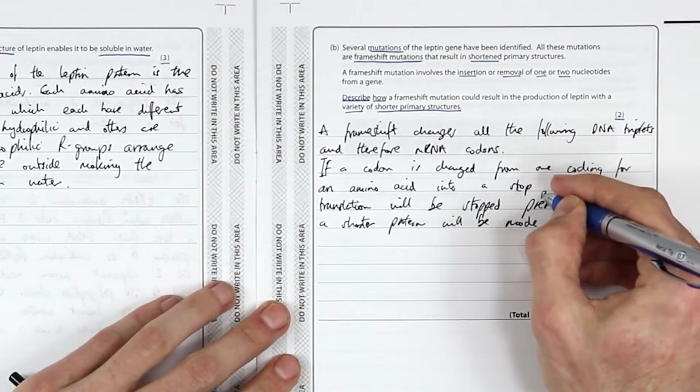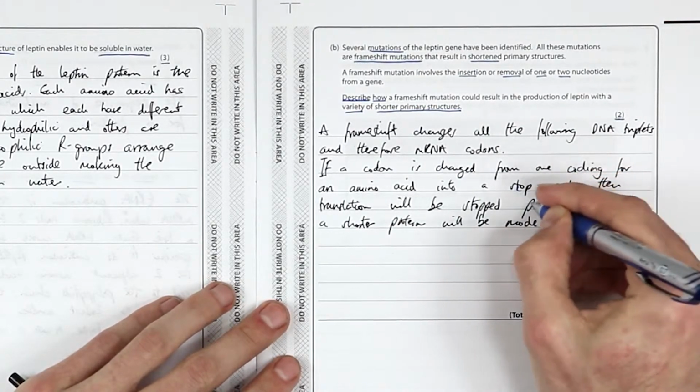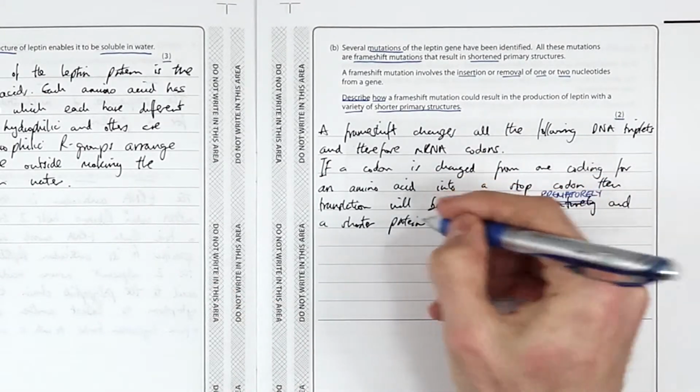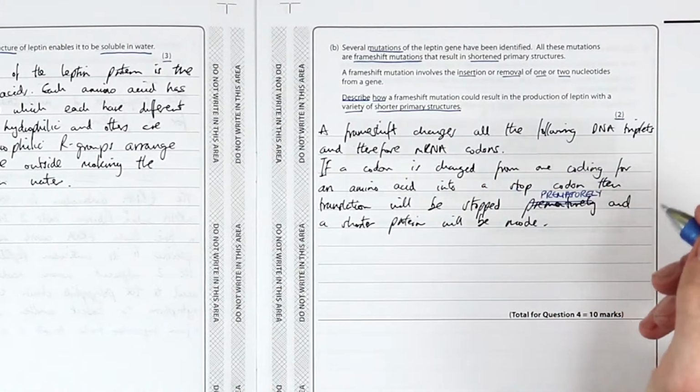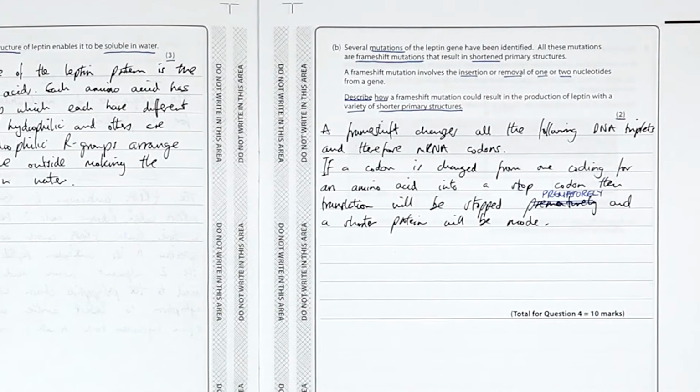Maybe I would write, and a shorter protein will be made. It's only 2 marks. I think that's plenty for that. It's all about, obviously, if an amino acid codon gets swapped out for a stop codon, then the ribosome will stop at that point and it won't continue translating.